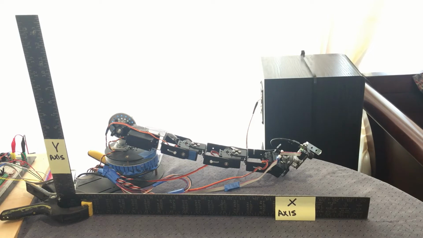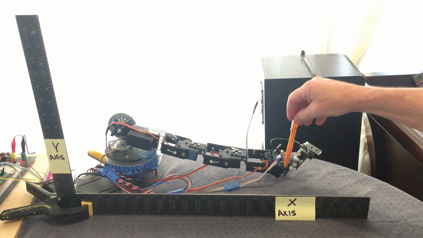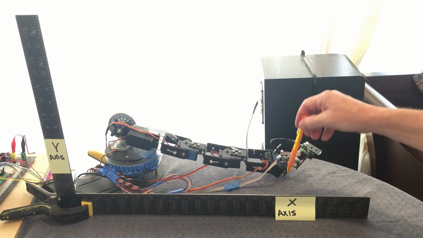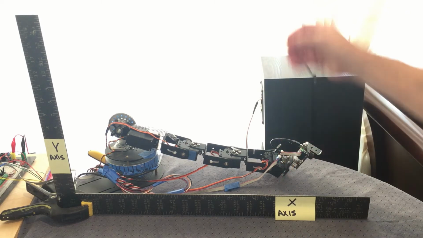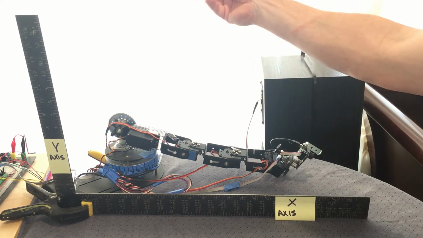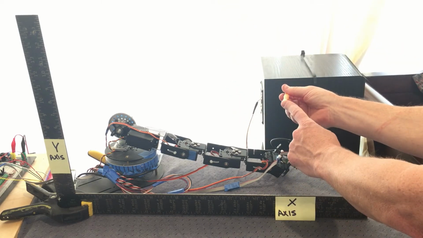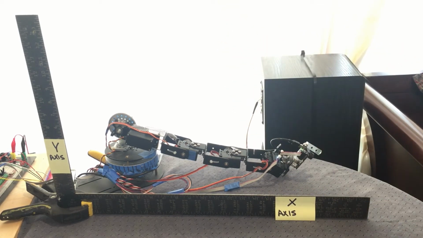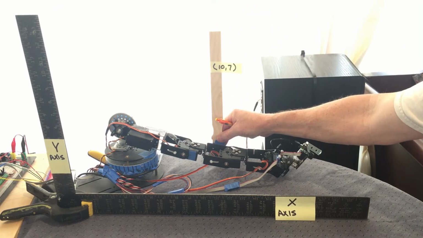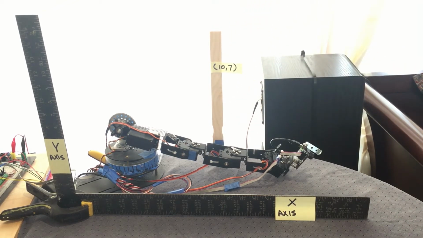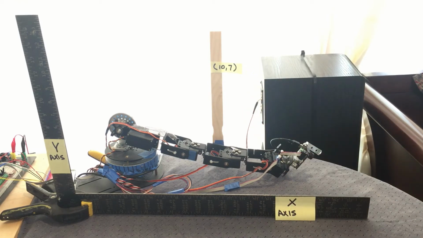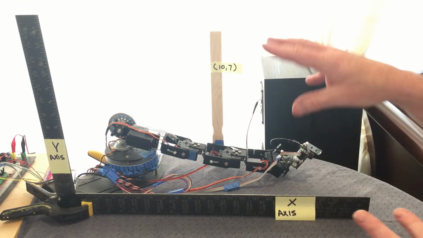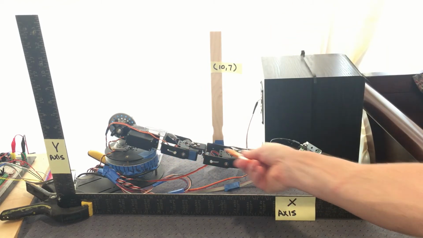In addition to that, what I'm trying to do is pick up something on a table and move it to another location. That object may not be on the table, it may be up here in space somewhere. So I want to be able to reach, say, this point right here, or a point here, or wherever it may be. An example would be, let's say we have a point at 10,7. So it's 10 out on the x-axis and 7 up on the y-axis. And to do that, you need to calculate what angle to set these servos at.